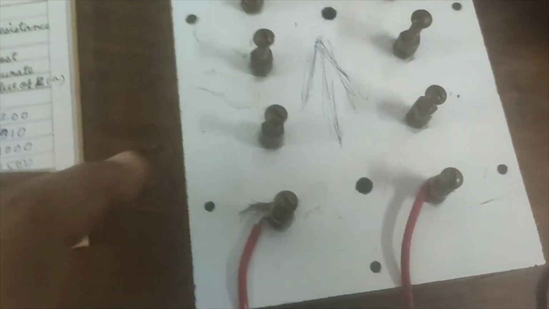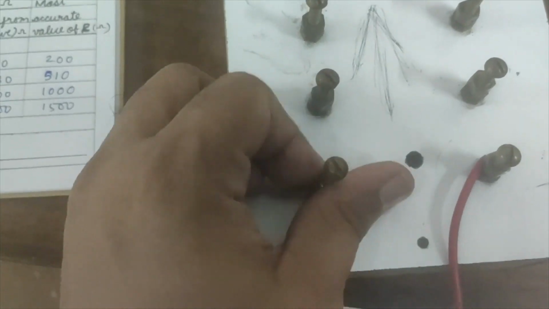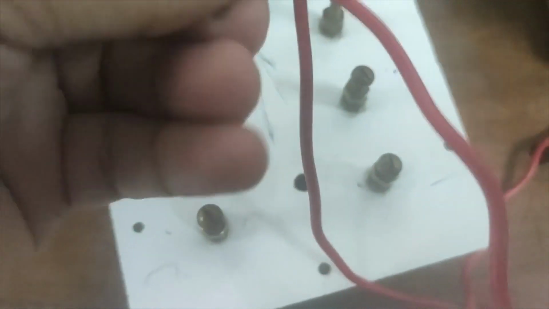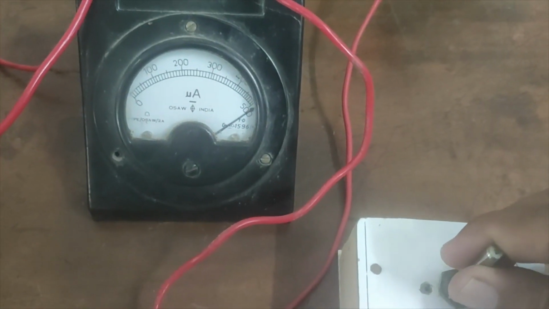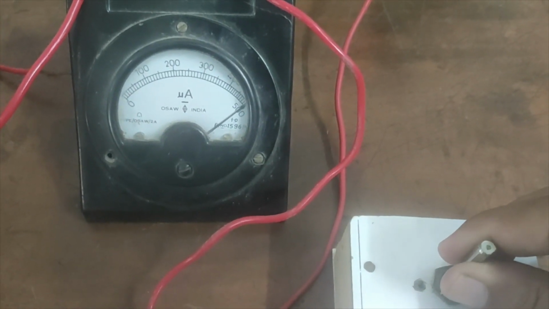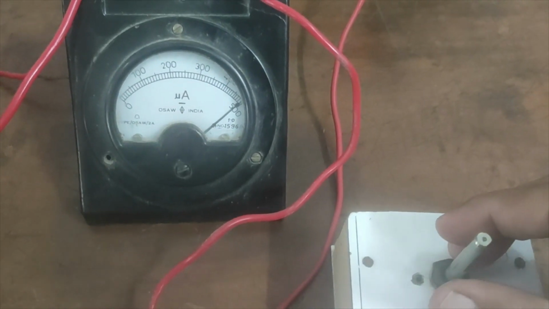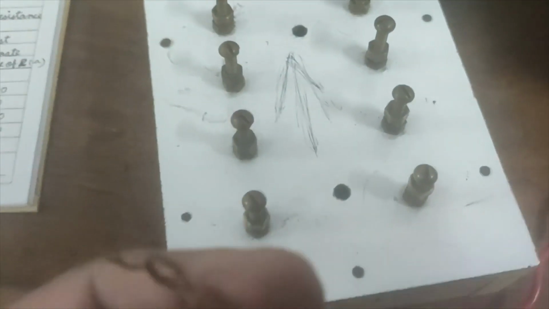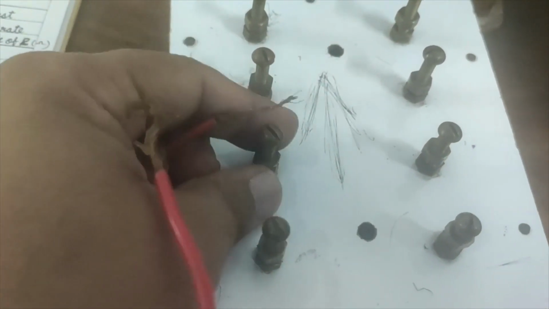Similarly, detach it from here and make this connection 0, so there is no resistance introduced. Then make the full scale deflection again. Be careful about making the full scale deflection. And then you take these two wires and connect them to the R2 value.